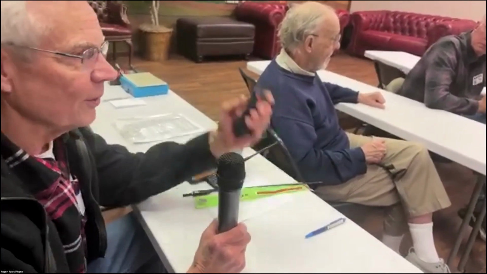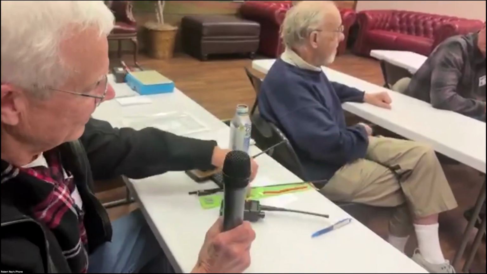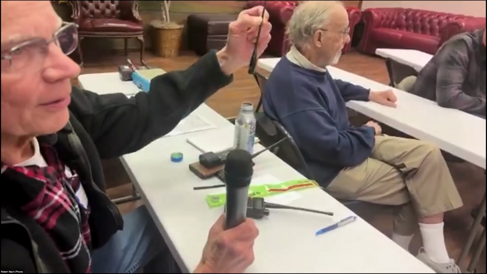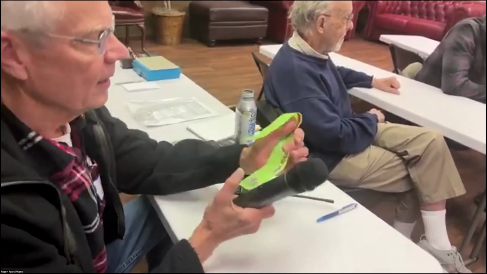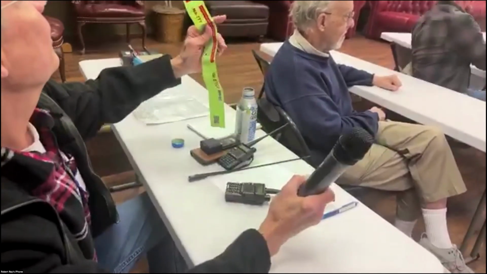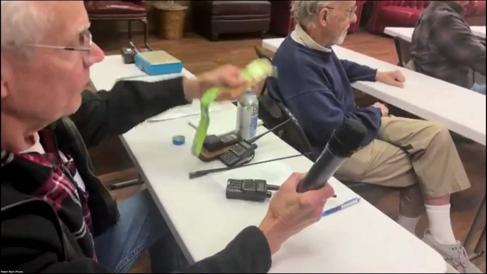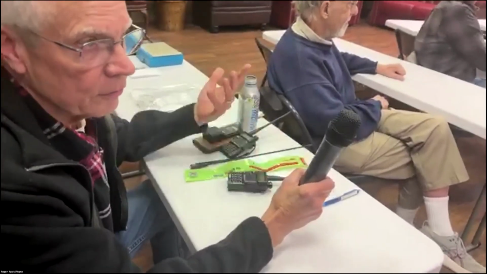And so if you've got one of these, get this antenna. It's much better. And when you put that antenna on it, this becomes quite more powerful. I think it's called a Nagoe. It's an NA771. You can find it on Amazon, not very expensive.